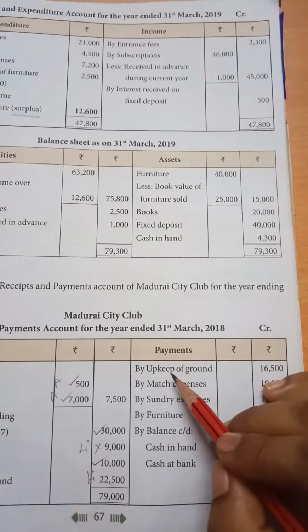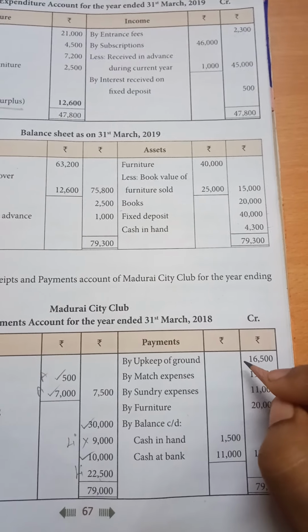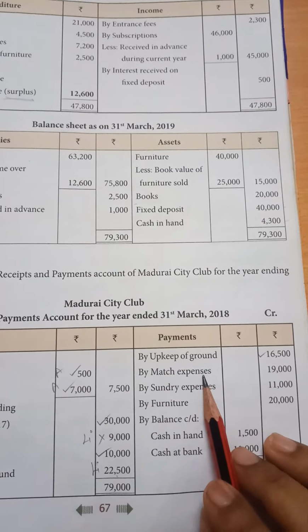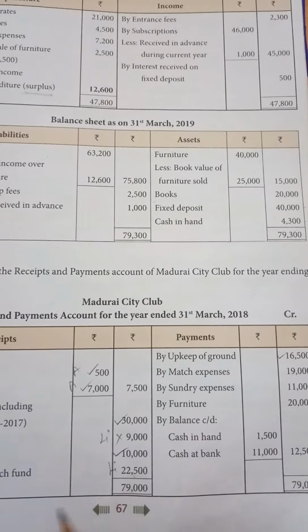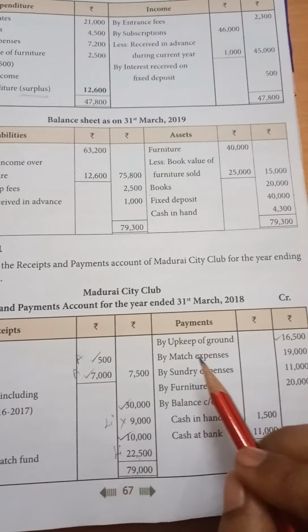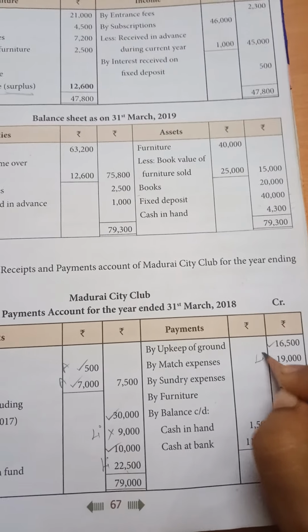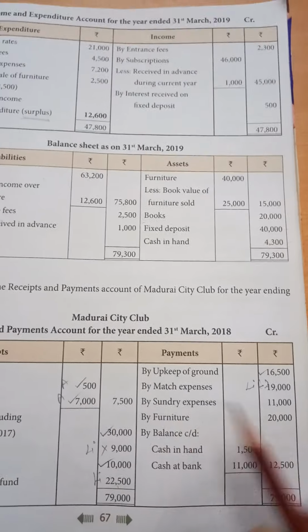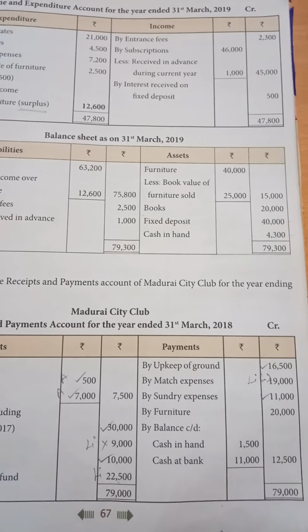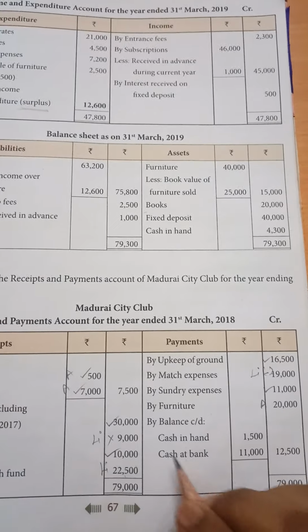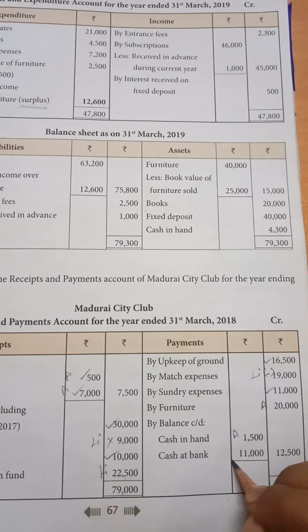There we have to add this value, because this is a receipt we are receiving. Upkeep of ground means maintenance, so this will come in the income and expenditure. Match expenses, since we already have match fund as a separate account, we will take this to the liabilities and deduct it. So from liabilities we need to deduct this amount from match fund. Then we have sundry expenses, which are to be taken to the income and expenditure. Furniture should be taken to the assets. Closing balances should be taken to the assets.